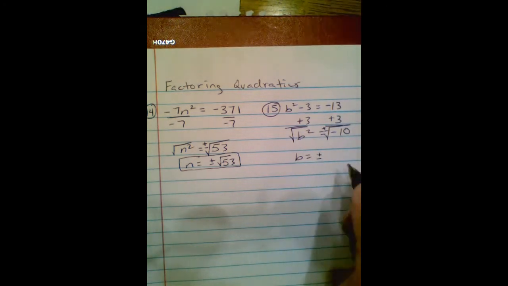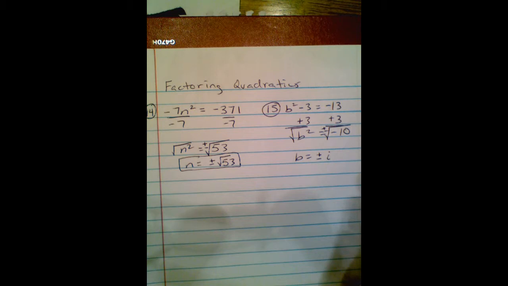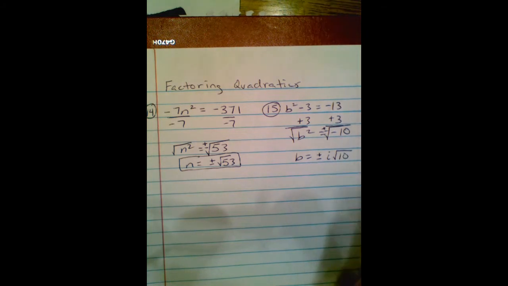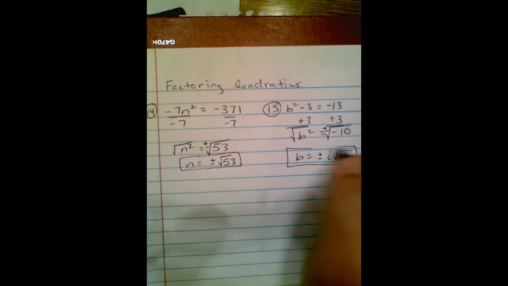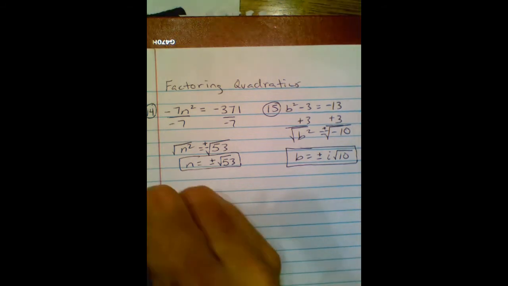So we got positive or negative. Square root of a negative is going to make an i. And 10, again, has no perfect square factors. 2 times 5, 1 times 10, none of those are perfect squares. So we leave it i times the square root of 10. All right, 17.